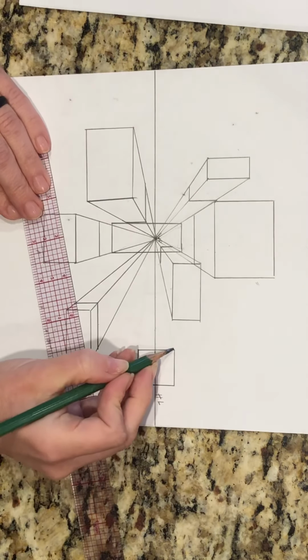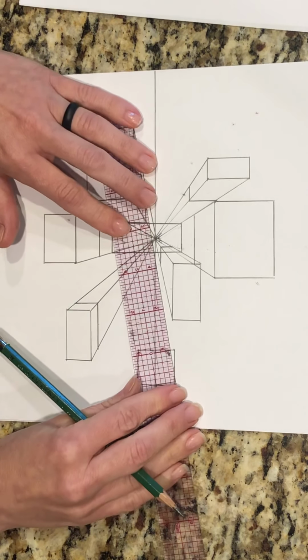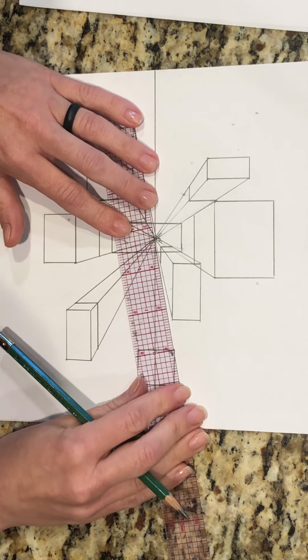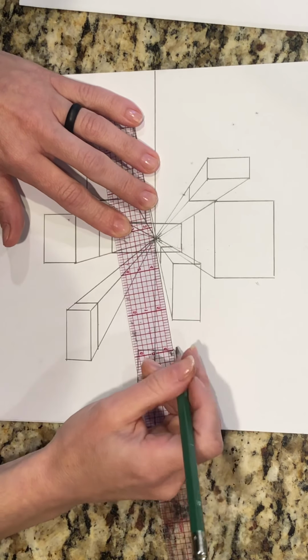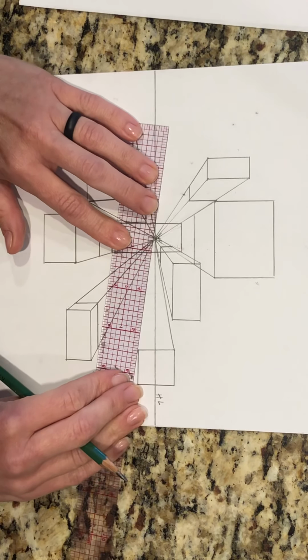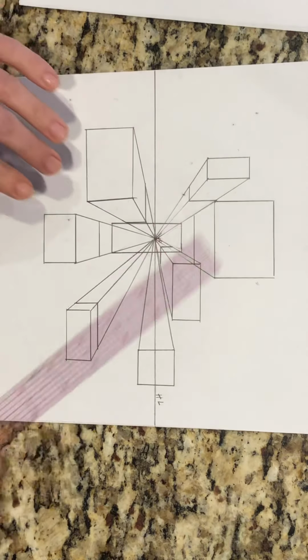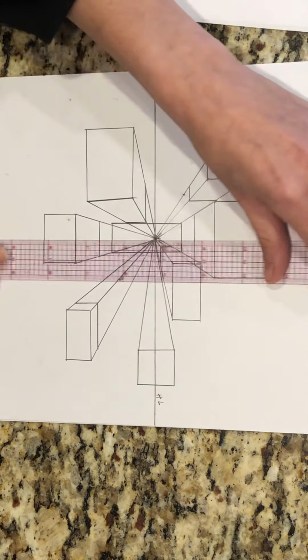All right, so I'm going to take this corner and take it to the vanishing point, and then this corner here, I'm going to take that to the vanishing point. Okay, and I've got to figure out how deep I want this box to be.